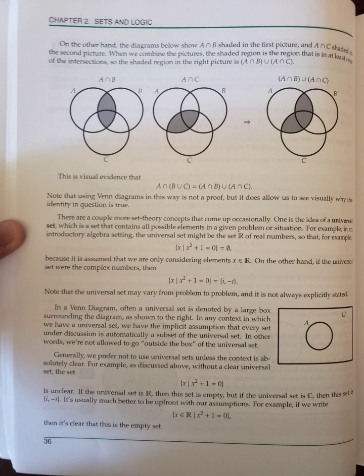Okay, so now let's talk about the idea of a universal set. That is just going to be the set that contains all possible elements in a given problem or situation. So in an introductory algebra setting, the universal set might be R, the real numbers. So for example, the set of x such that x squared plus 1 equals 0 would be the empty set, because it's assumed that we're only working in the real numbers there. However, if the universal set were the complex numbers, then that same set would be the set of i and negative i.